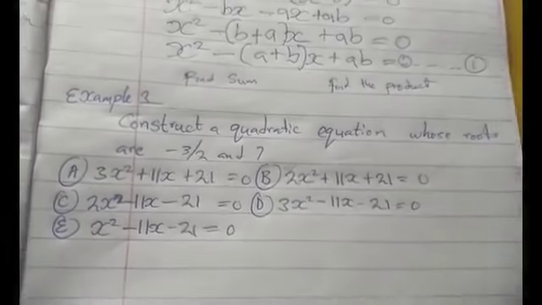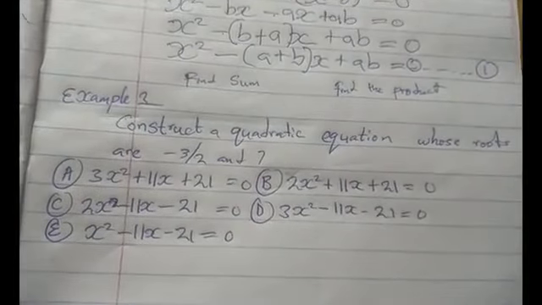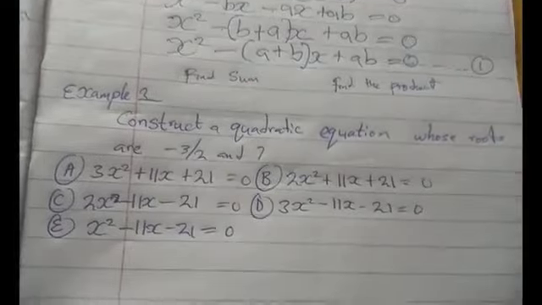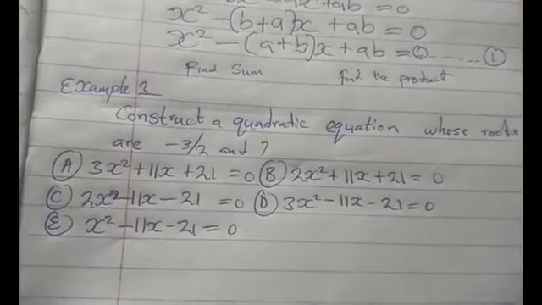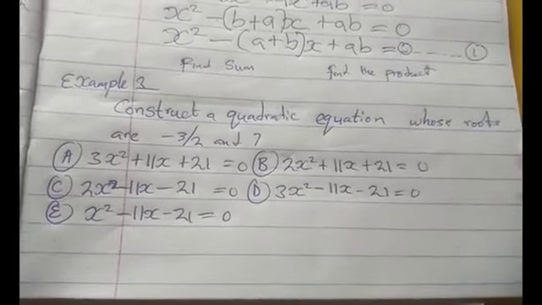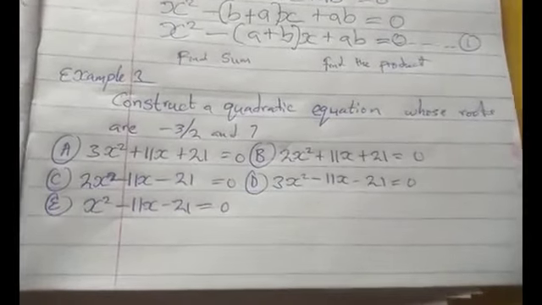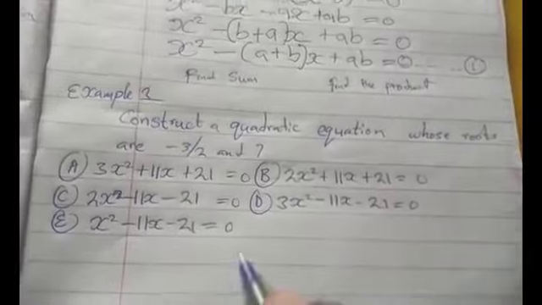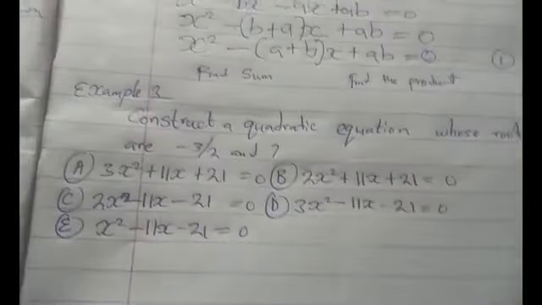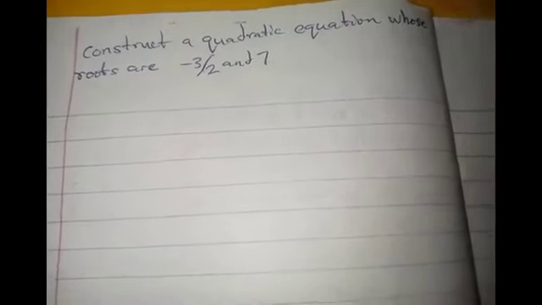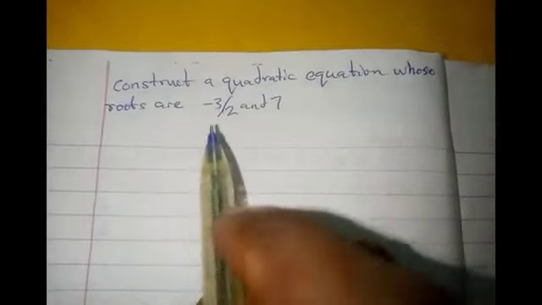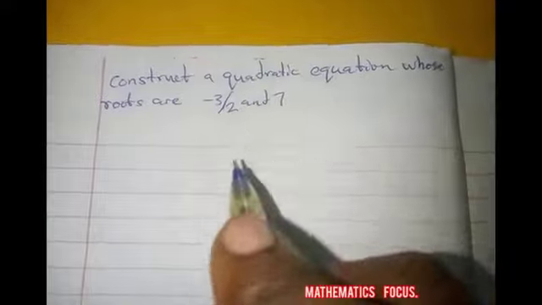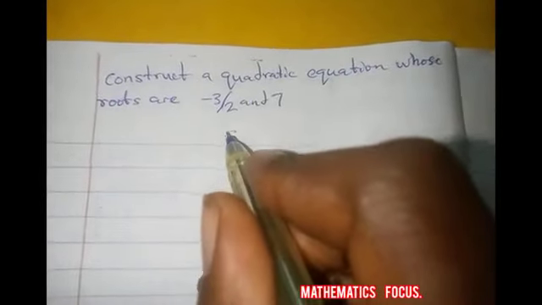So we want to resolve this equation, and we are going to try the two approaches to derive it. Firstly, we are going to go with the general form for deriving a quadratic equation. So now let's begin. Construct the quadratic equation whose roots are minus 3 over 2 and 7. So we go to the solution.